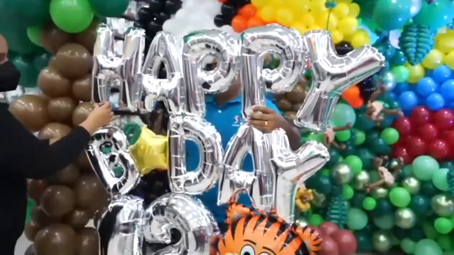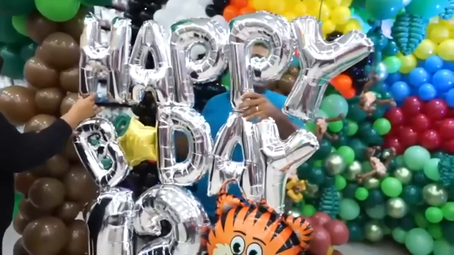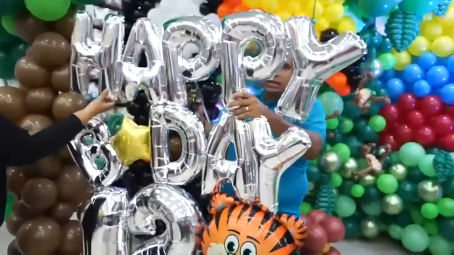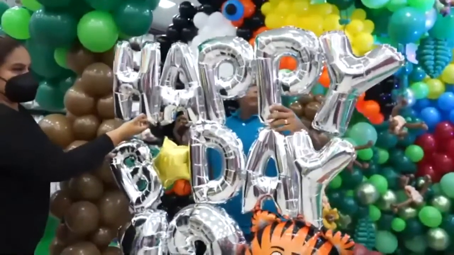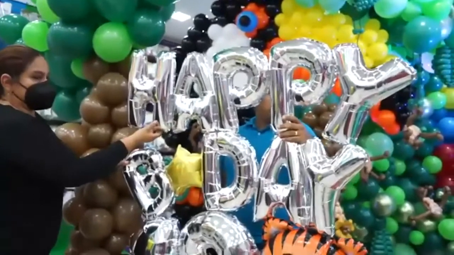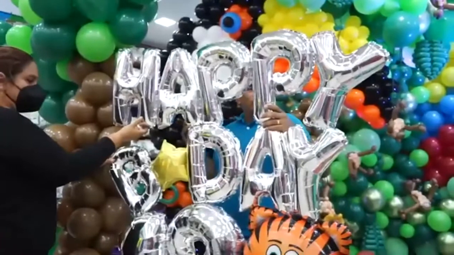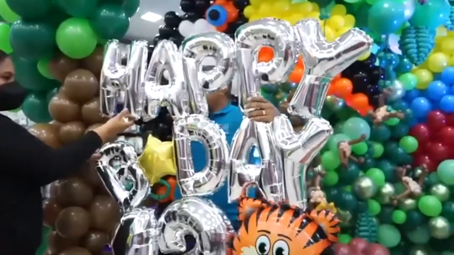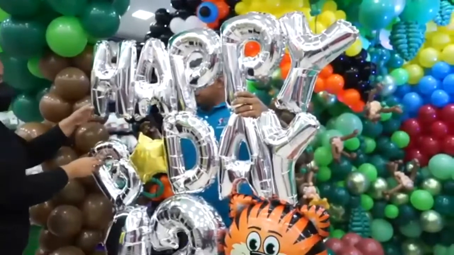Just gonna glue the other side of the happy word. You always have to wait to dry.